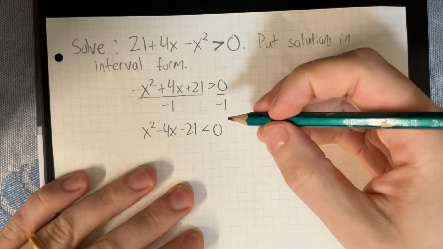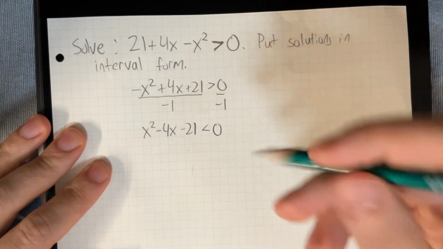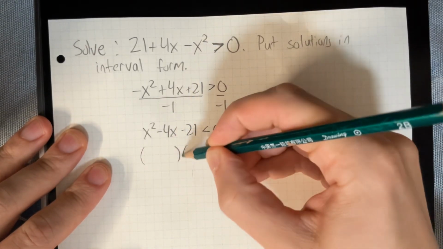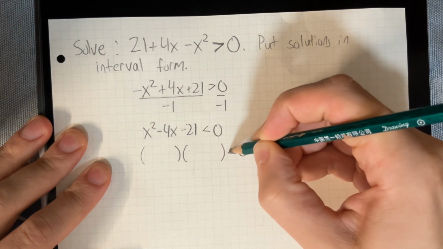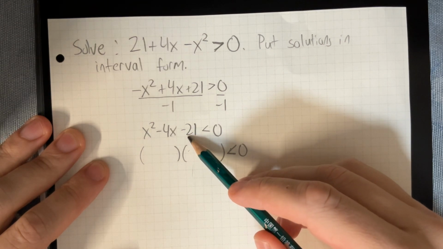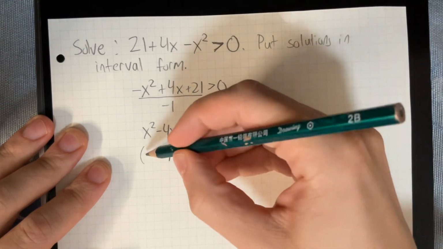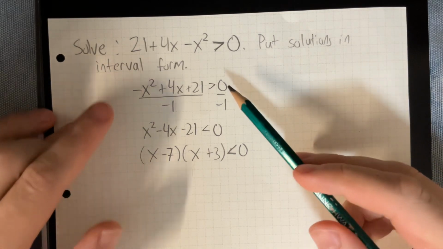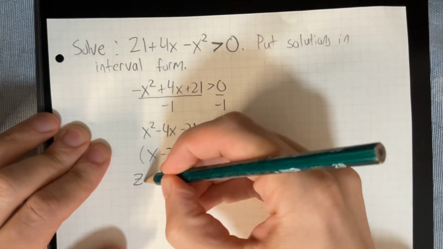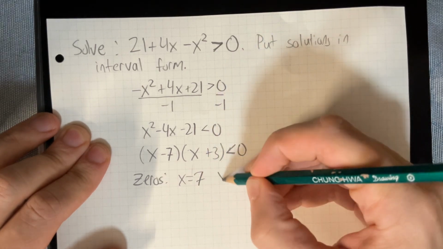Okay. Now, as we know, the key is factoring the quadratic expression here. So I'm looking for two factors that multiply to give me the original expression, and it will be less than 0. What do we get? We can have -7 and +3 should do the trick. So the quadratic can be factored to (x minus 7)(x plus 3). Write out the zeros. The zeros are x equals 7 and x equals -3.